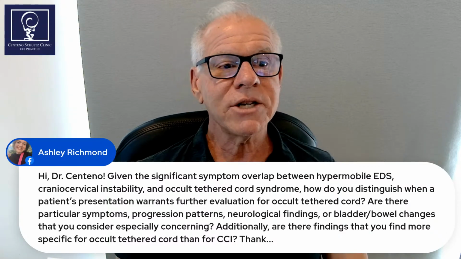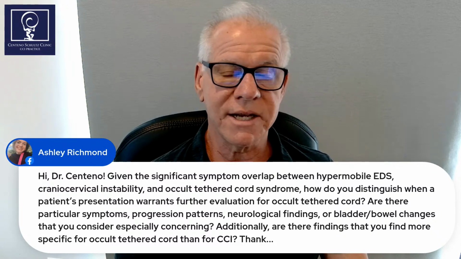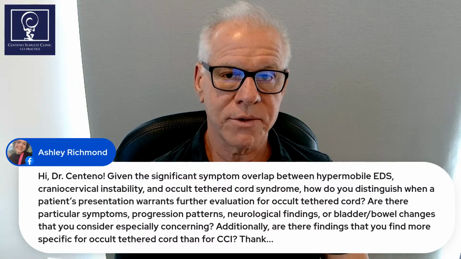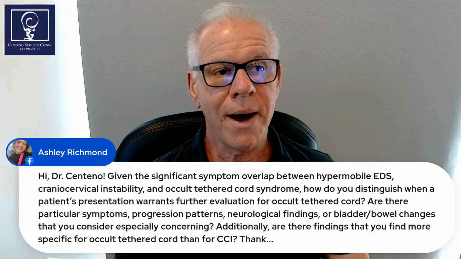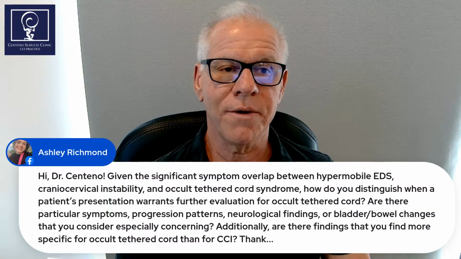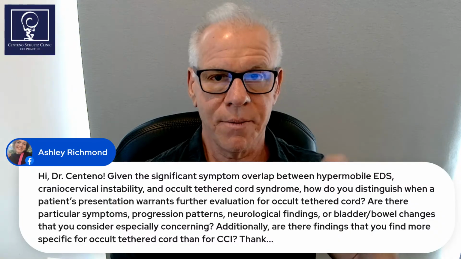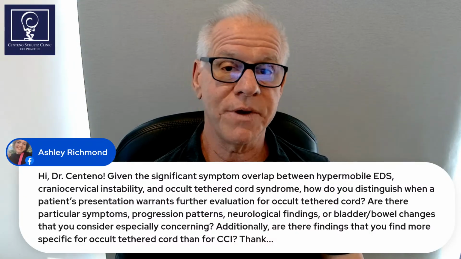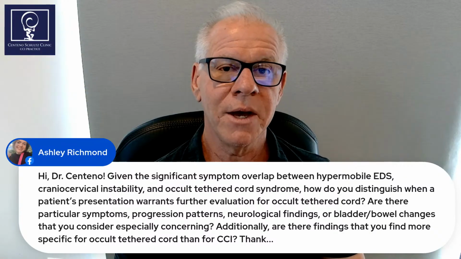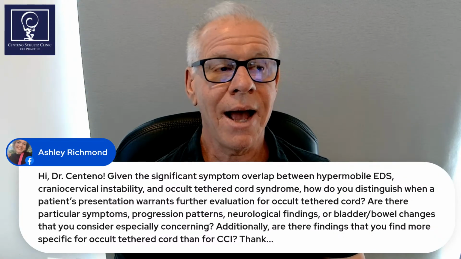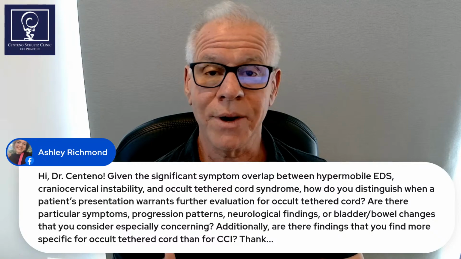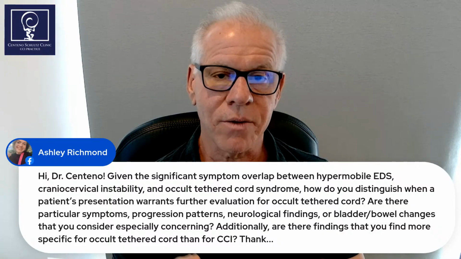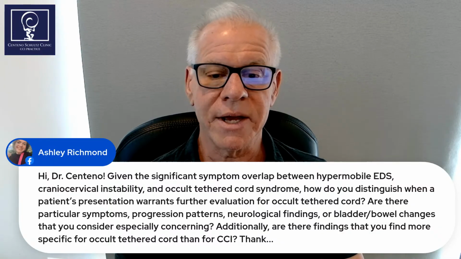Yeah, so we've got to be careful, and I've said this countless times, with an occult tethered cord diagnosis in a patient with spine problems, right? For example, you might see something like, well, if you have any bowel or bladder complaints and you've got CCI, it's occult tethered cord until proven otherwise. The problem with that statement is if we take 100 women off the street right now who have chronic low back pain, a high percentage of them are going to have bowel and bladder problems, and they don't have any occult tethered cord. That's because if you irritate the sacral nerves, you will get bowel and bladder issues.